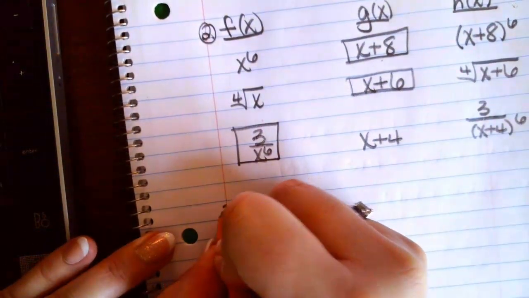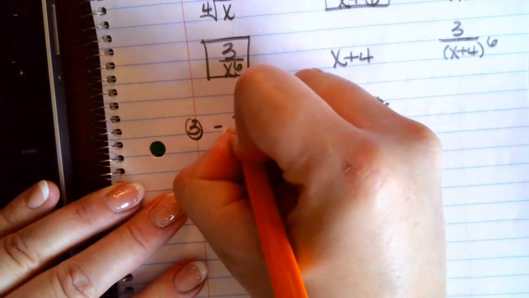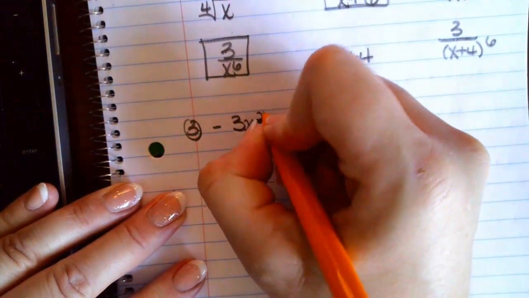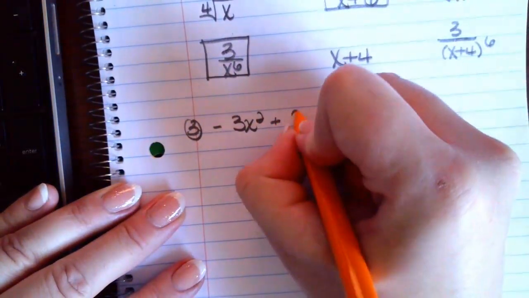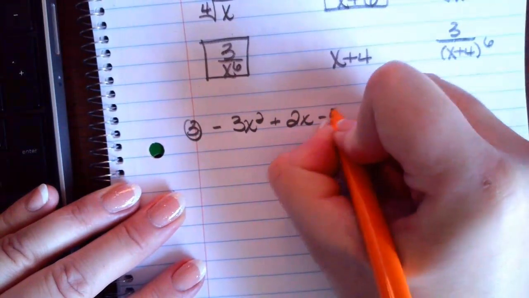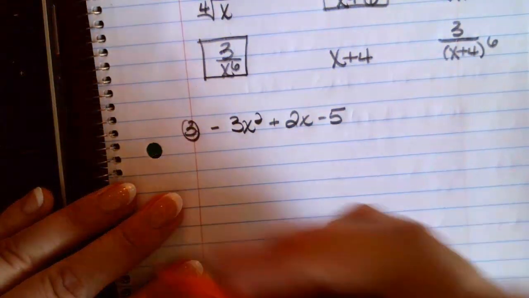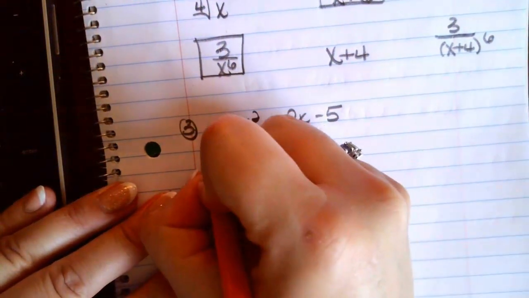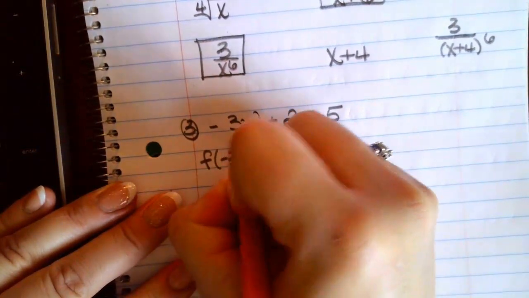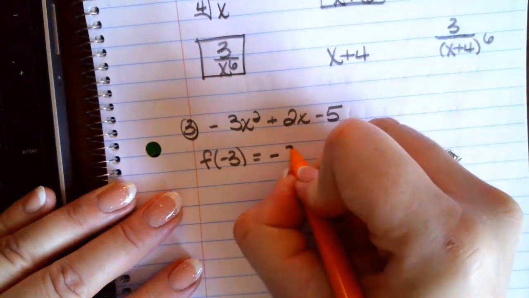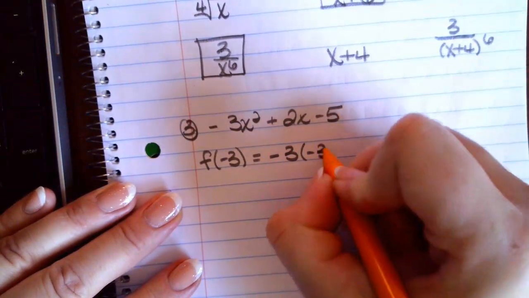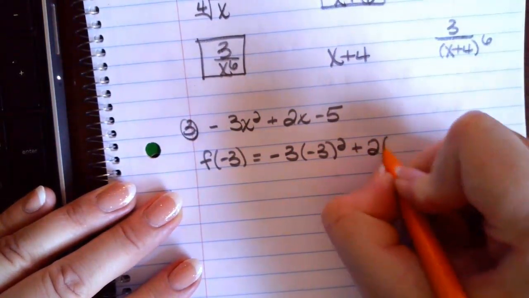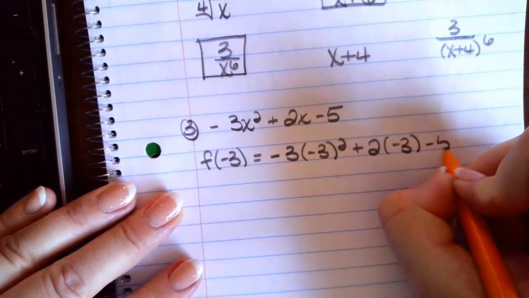So problem number 3 is we've got a negative 3x squared plus a 2x minus 5. And I want to find out what f of negative 3 is. So I'm going to put in or sub in a negative 3 everywhere that there's an x.